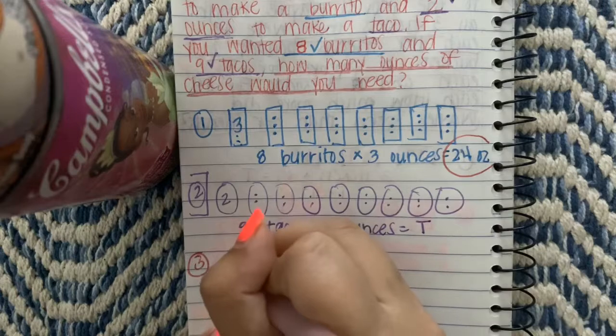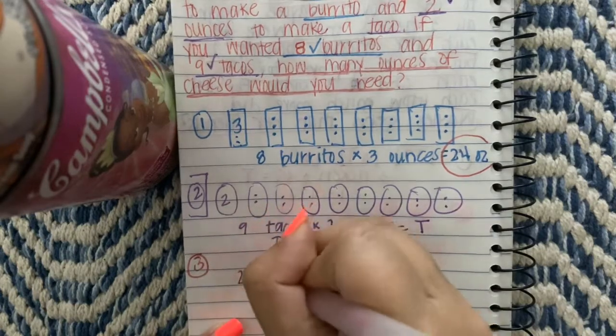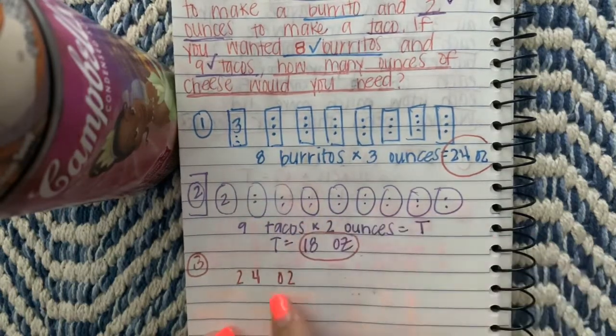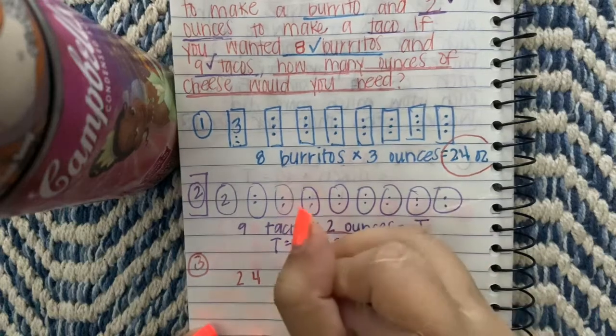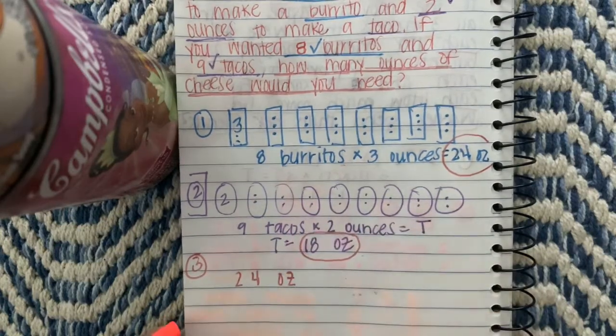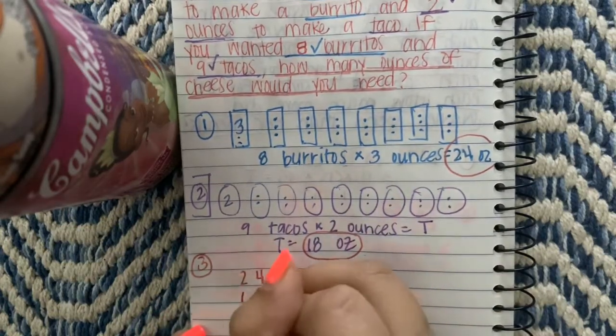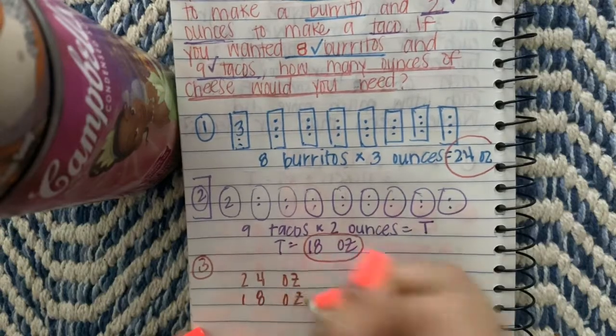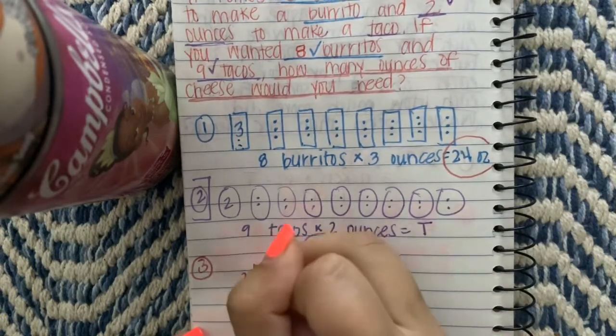So I need 24 ounces for burritos. OZ is short for ounces. And then I need 18 ounces for my tacos. And let's go ahead and add those two numbers up.